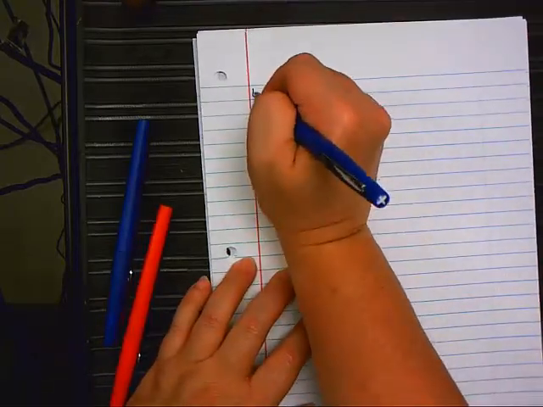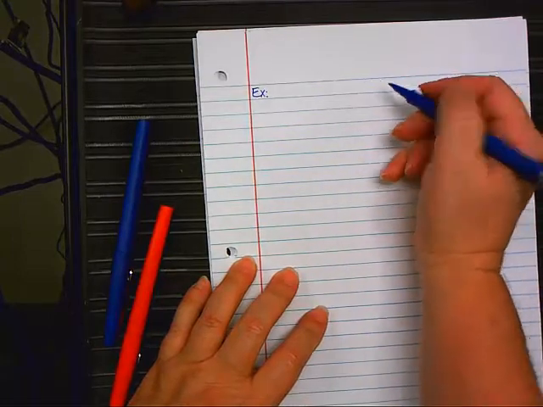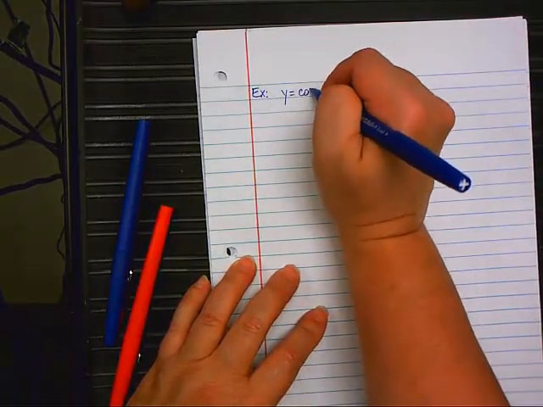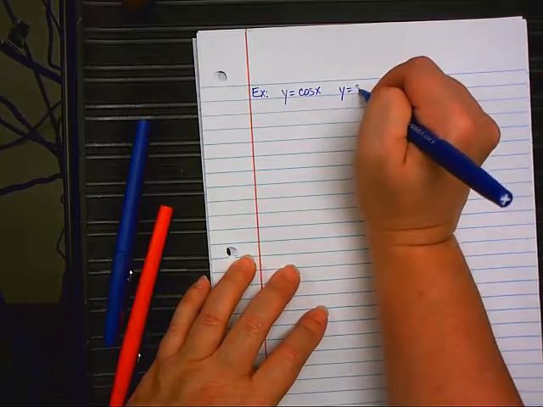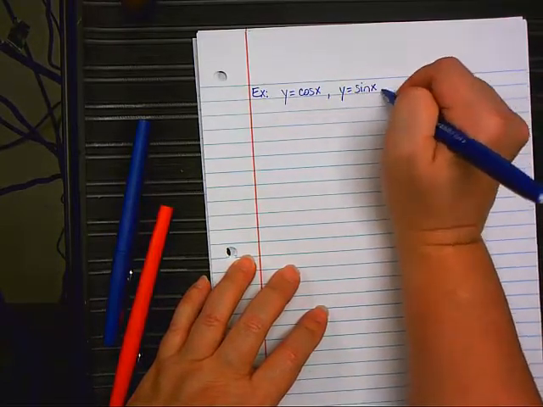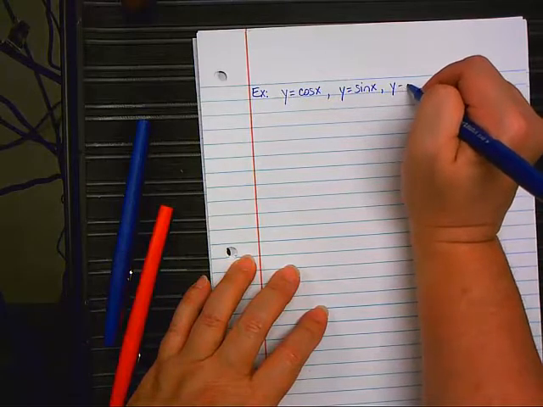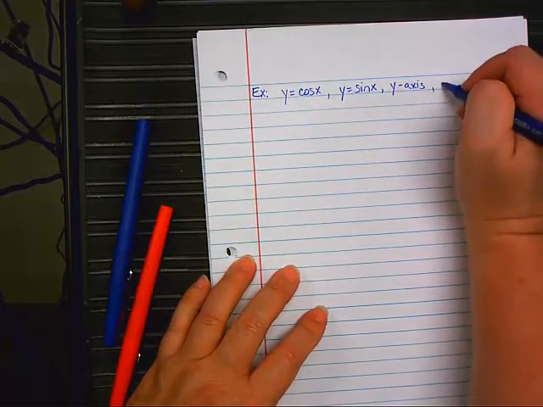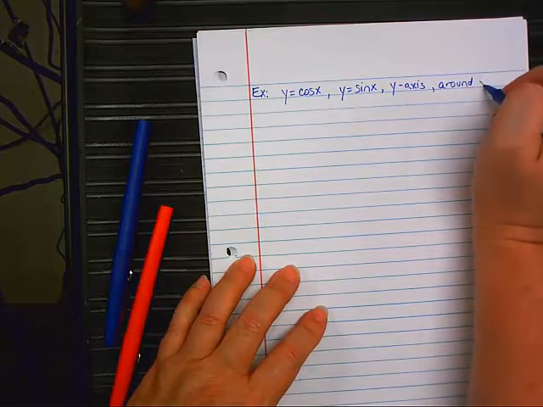The last example. A little more complicated because we use multiple curves. This one is y equals cosine of x, y equals sine of x, and the y-axis. Sometimes they'll just say y-axis instead of x equals 0. We're going to go around the x-axis.